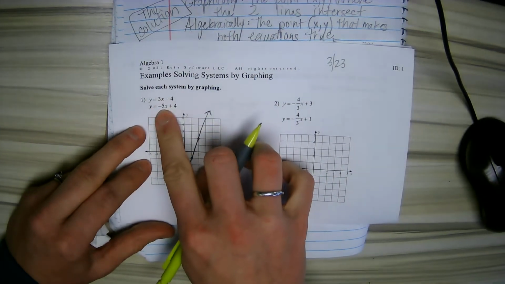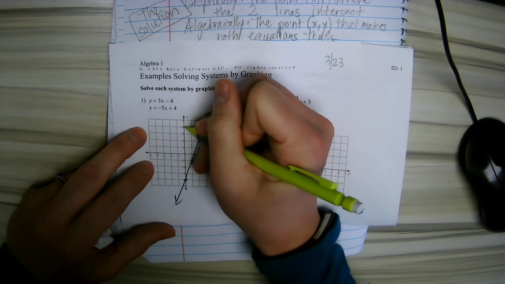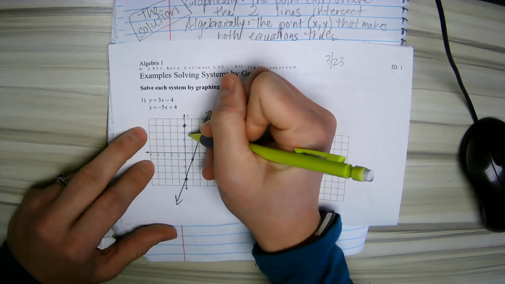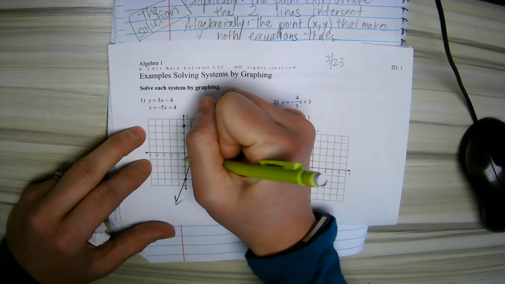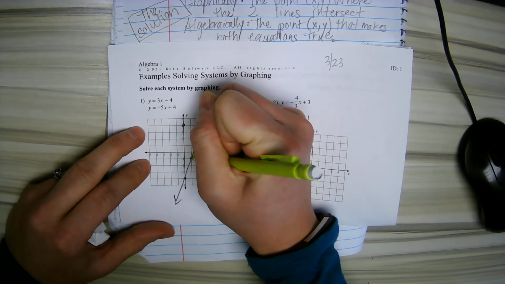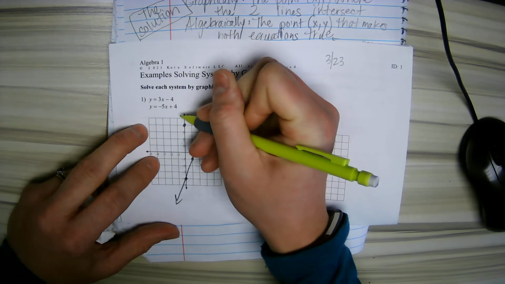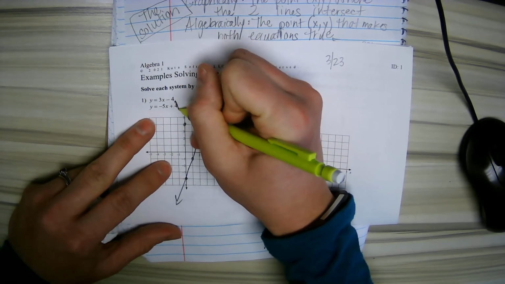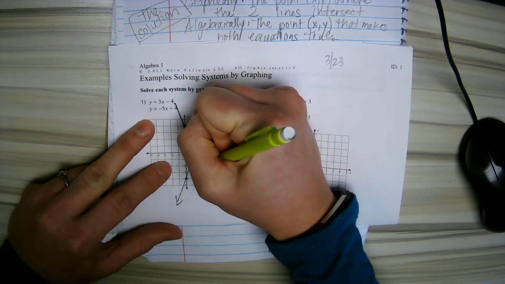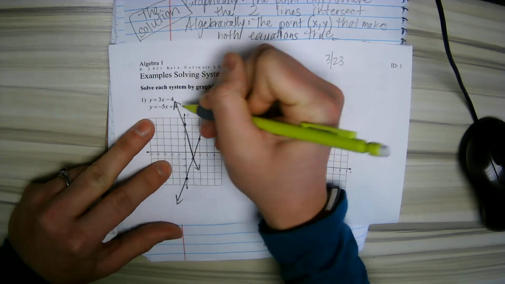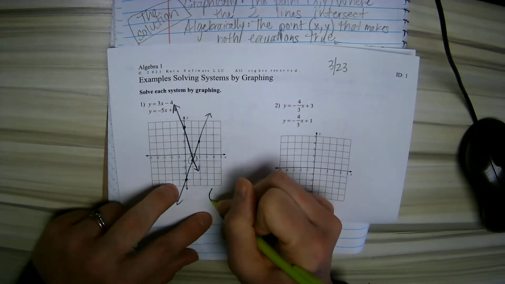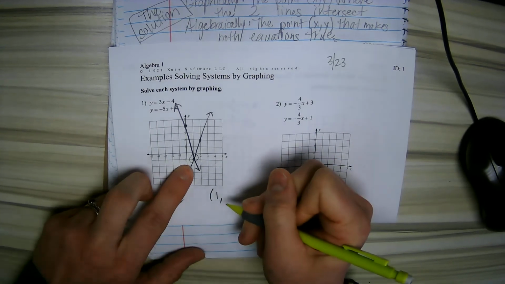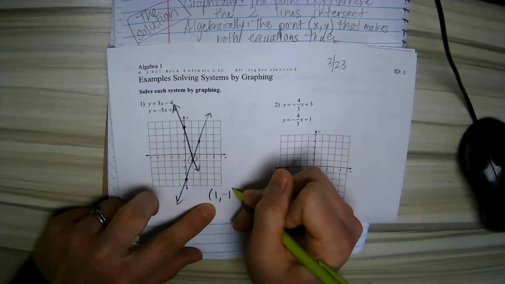And then here, we're starting at positive 4, and we're going down 5 over 1. 1, 2, 3, 4, 5. Oh, look, hit right there. So we know for sure that that is going to be our point of intersection right here at (1, -1), right?